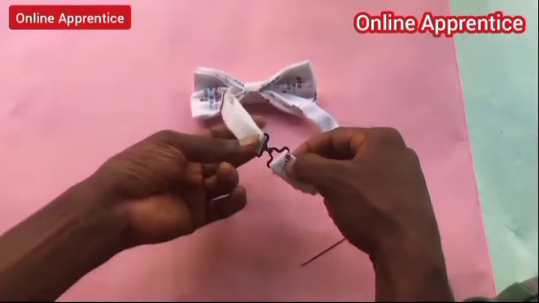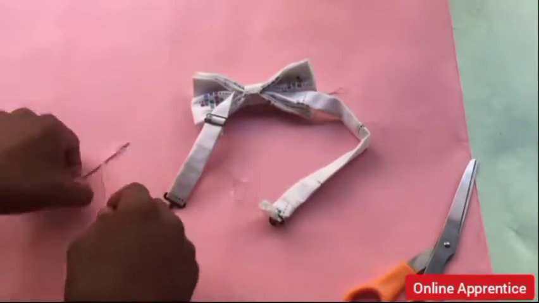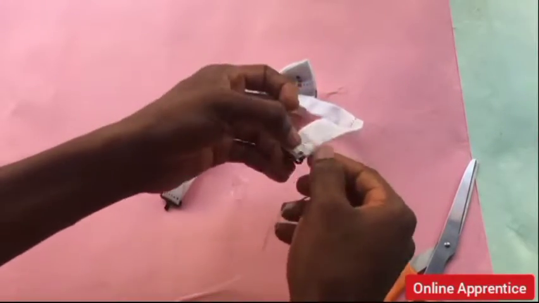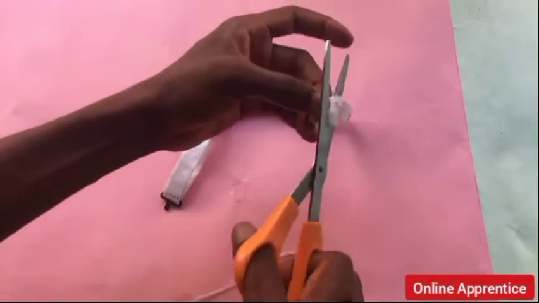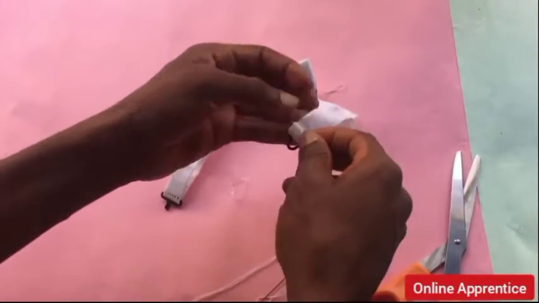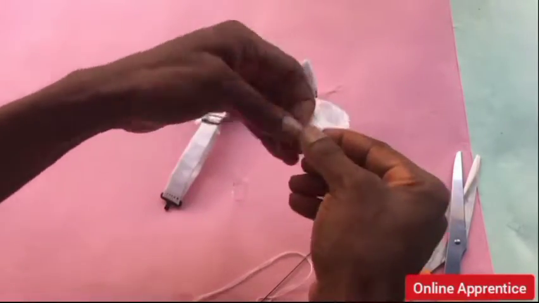Then you hook. So after stitching, I'll be showing you things. The main thing to show you is how the adjustable rings actually work. That is how you adjust to increase or reduce. But before then, let's go back to the hemming process of the hook. So you just fold into two like that, and you use your hand needle to hem.